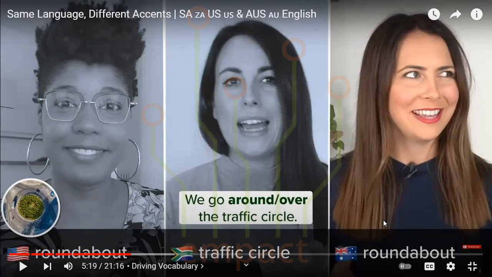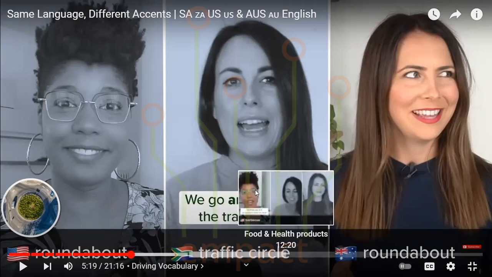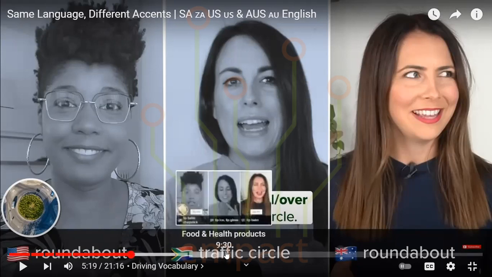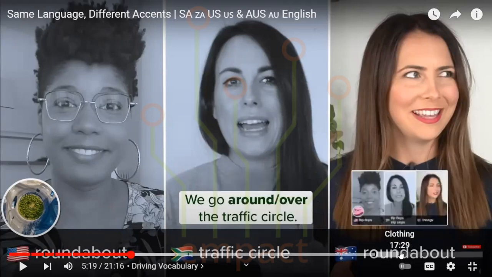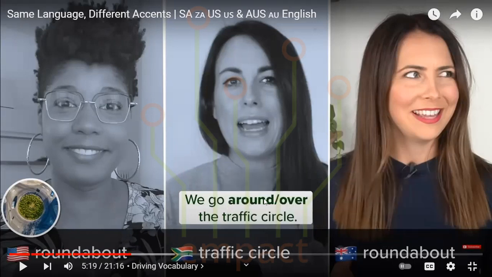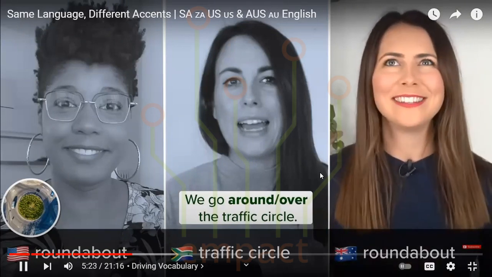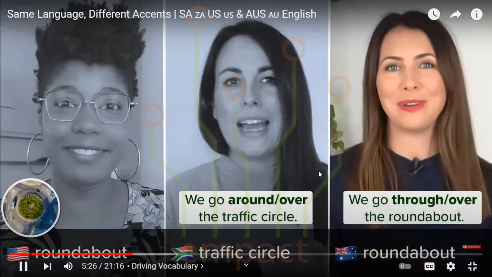If you're using a British or American or Australian accent. But in Africa, they can say go around traffic circle, or go over traffic circle. You know what I mean? So these two verbs can be used in Africa because their traffic circle is not like a roundabout. It's different, but using around with the word roundabout is a little bit confusing and difficult. So they have alternatives for the verbs. We wouldn't say that. Even though that makes the most sense, we would say through or over the roundabout.